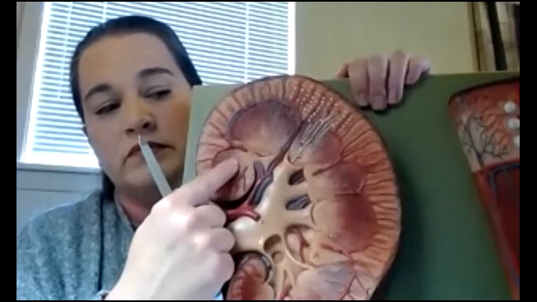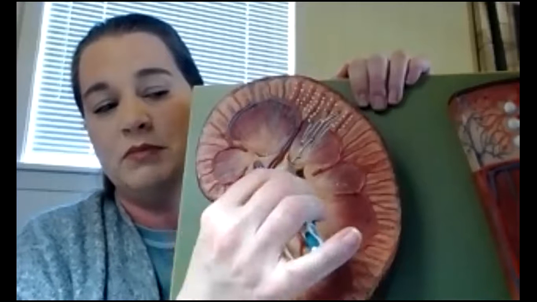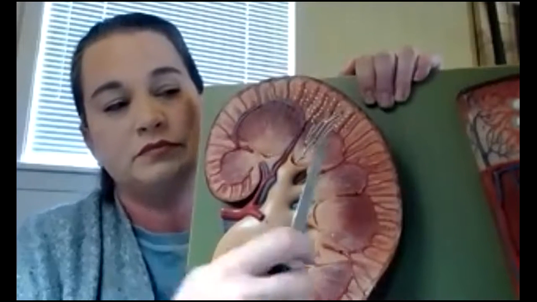And then you'll see you have the renal pyramids, which are the fan structures. Where the renal pyramid goes to the minor calyx, this little indented lip is called your renal papillae. So you can see your renal papillae are at the base of each pyramid. And then right here, this little circle is also a renal papillae. So at the base of each pyramid, and this little circle, it's called a renal papillae.